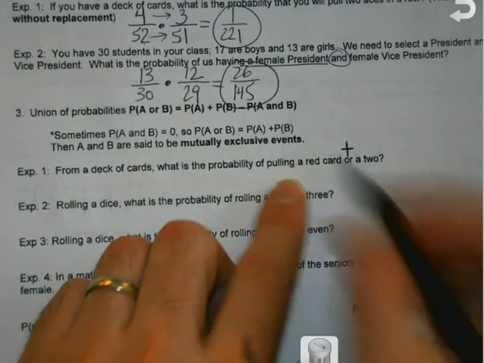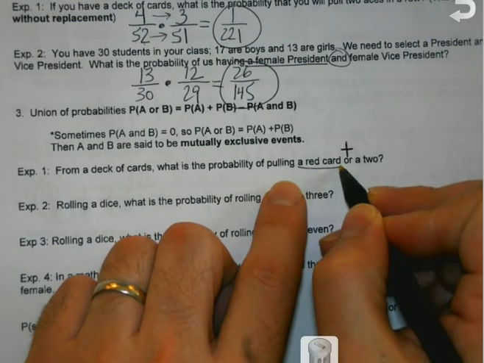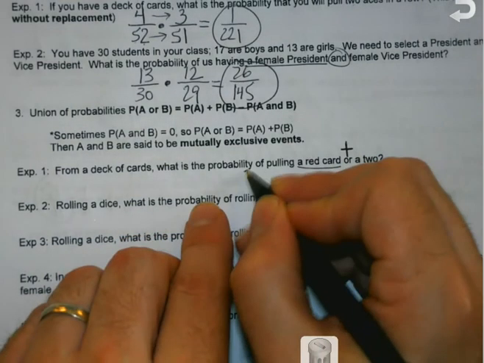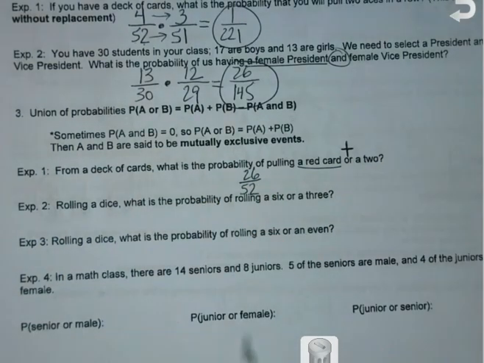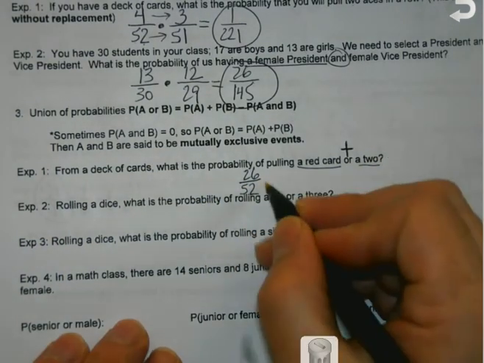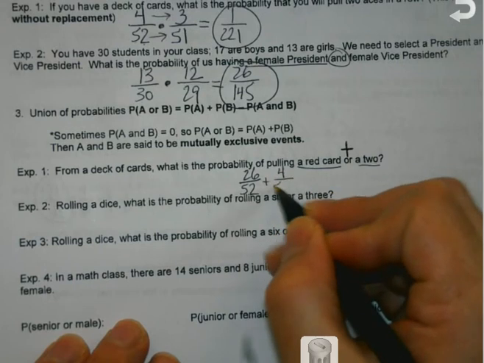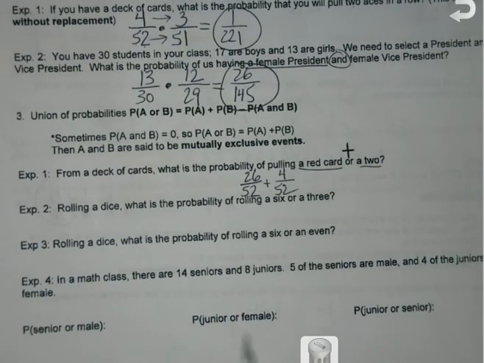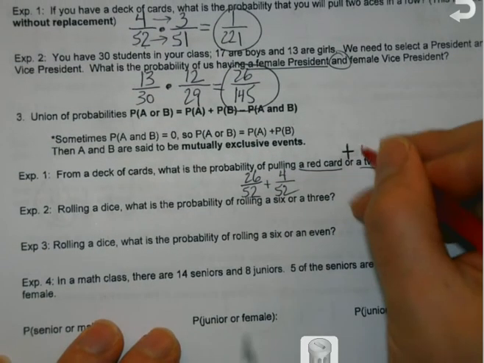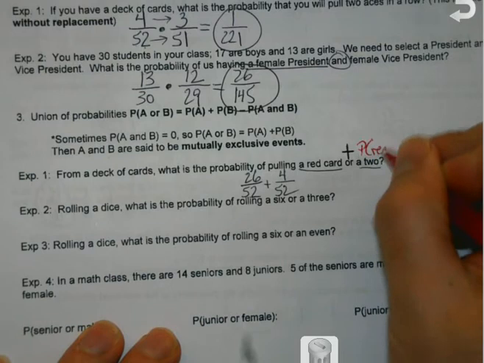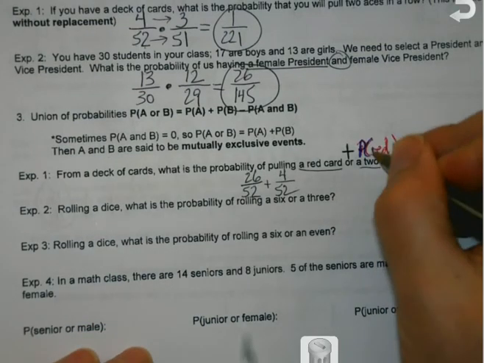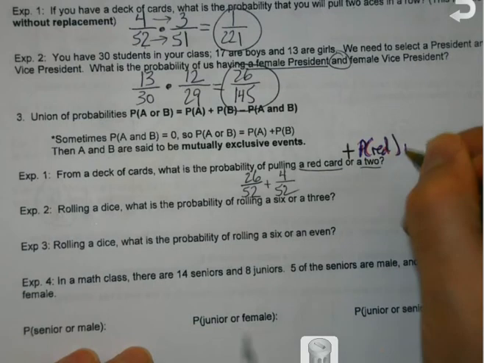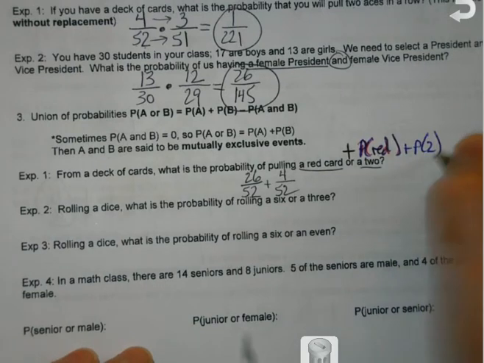So pulling a red card, we said before, there's 26 of them, and there's 52 cards in a deck. A 2, there's 4 of those in the deck out of 52. But here's the kicker. So here's what we've actually done. We did the probability of red plus the probability of 2.